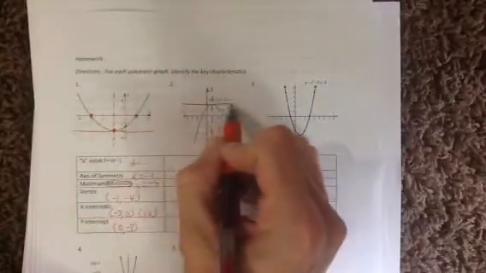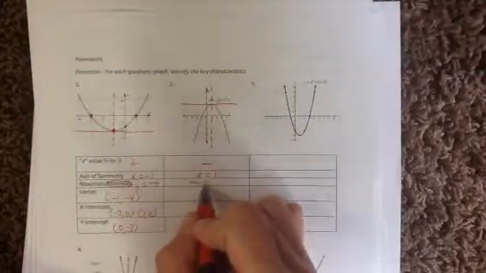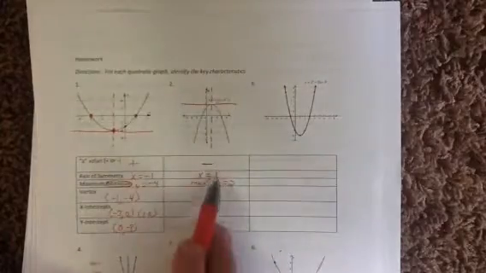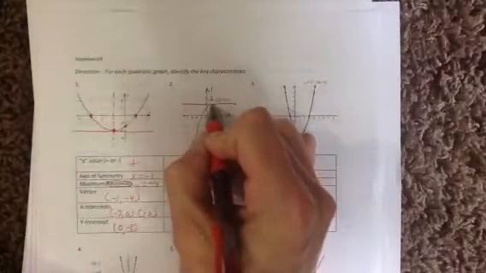Does it have a max or a min? Well, since this one's opening downward, this one has a maximum or a high point. That's as high as that parabola goes. So it has a max, and that's located at y equals 2. Put these two numbers together, you also have its vertex, that point.